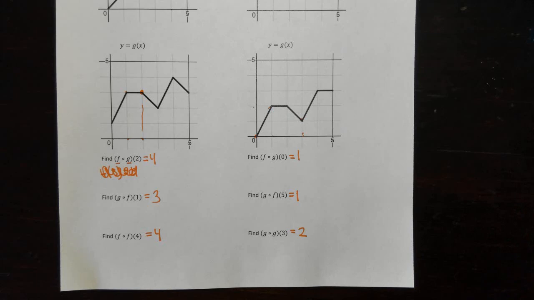And that's all I have for y'all today. Let me know if you have any questions. Remember, we're just taking an inside graph, evaluating it, finding its output, and using that output as our new input, and then finding that output.